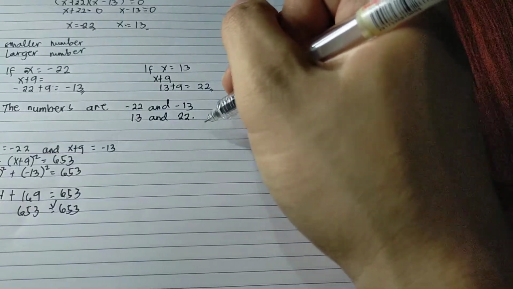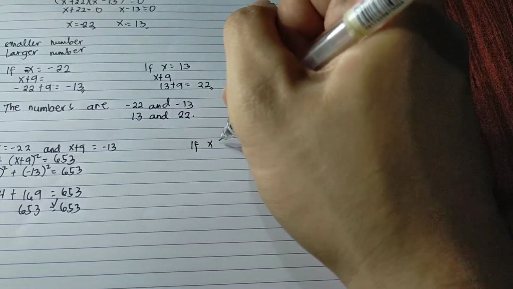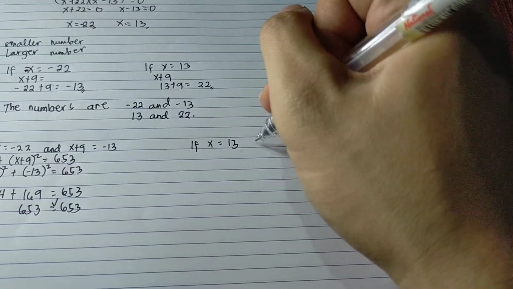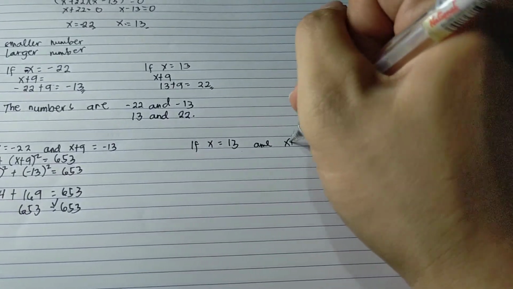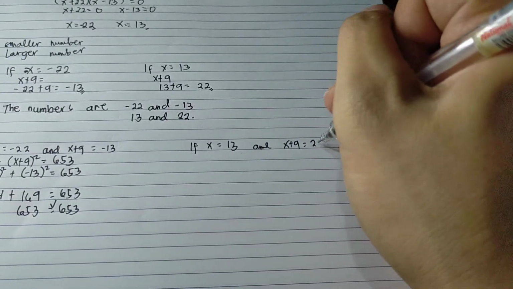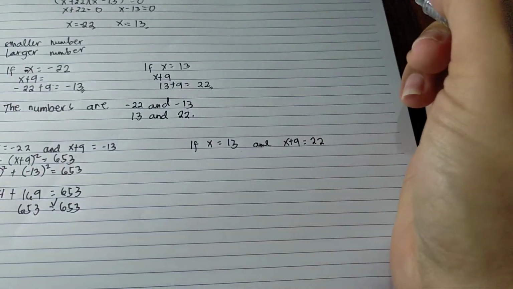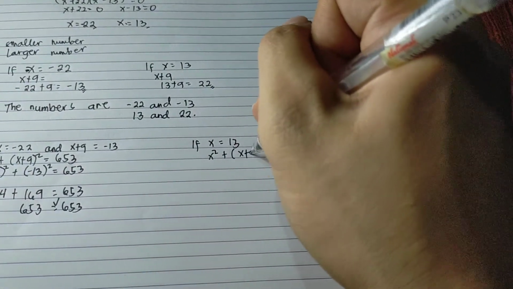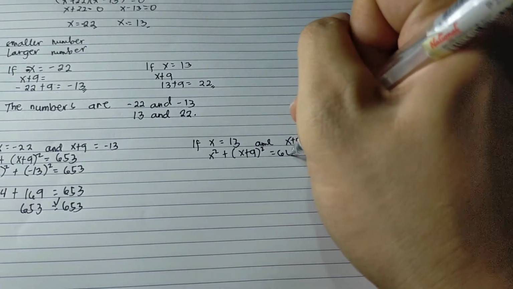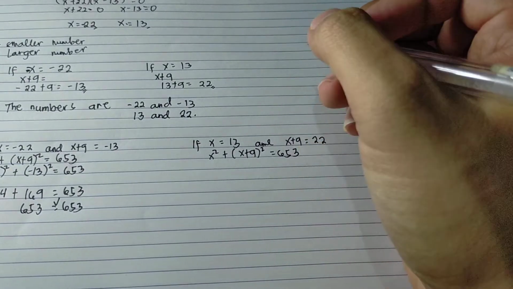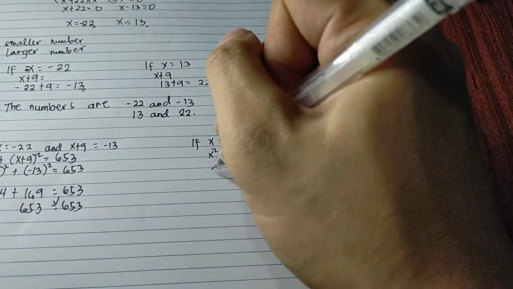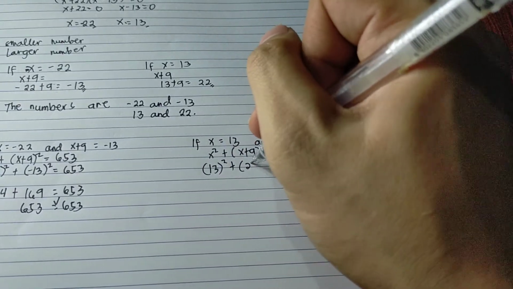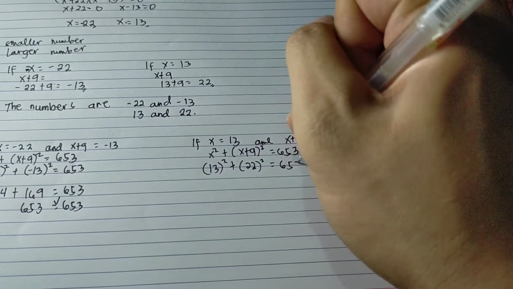Parehas. Next, if x is equal to positive 13 and x plus 9 is 22. Okay? So let's try kung parehas pa rin sila na magiging sagot. X squared plus x plus 9 squared is equal to 653. Substitute natin yung given na value ng x, which is 13 squared plus x plus 9 is 22. 22 squared is equal to 653.